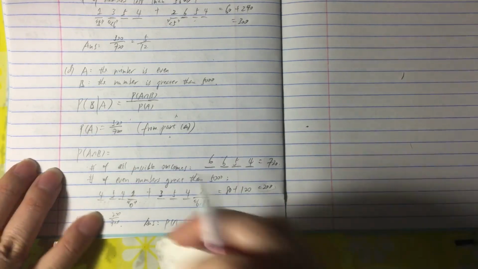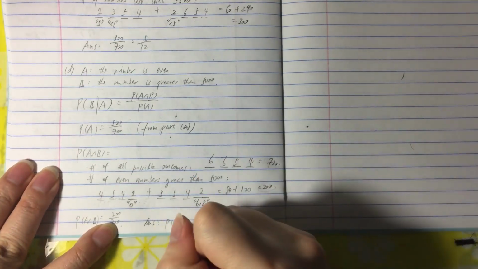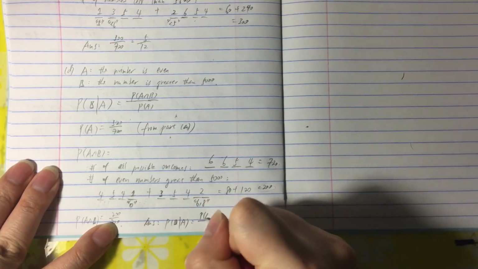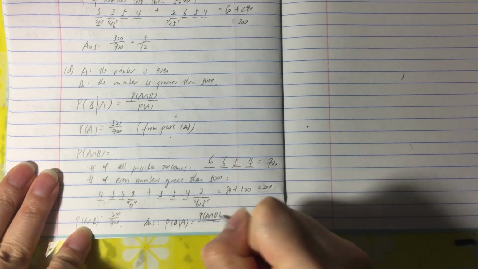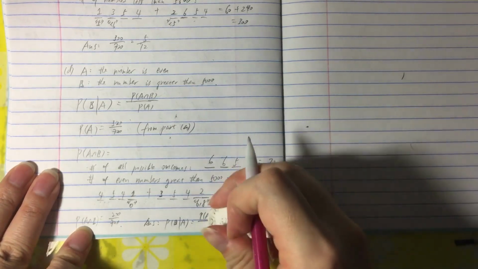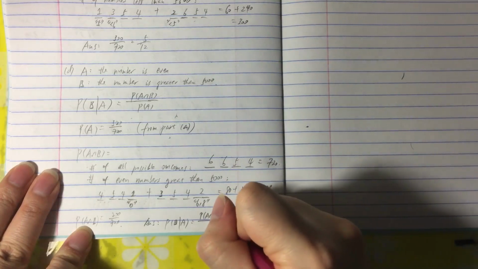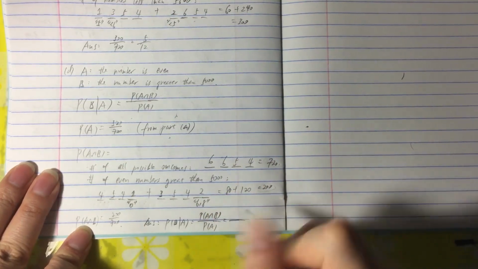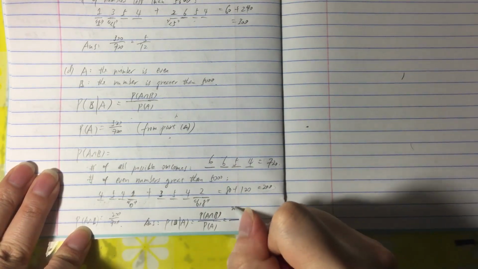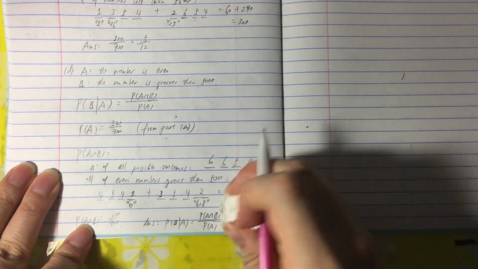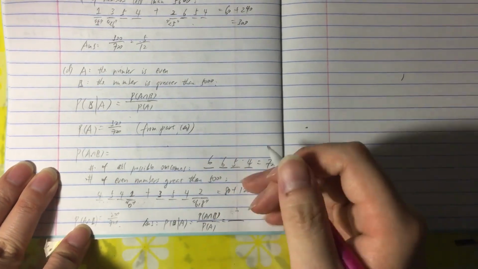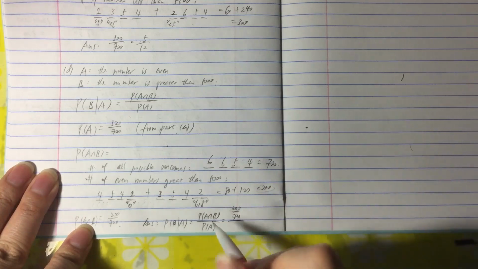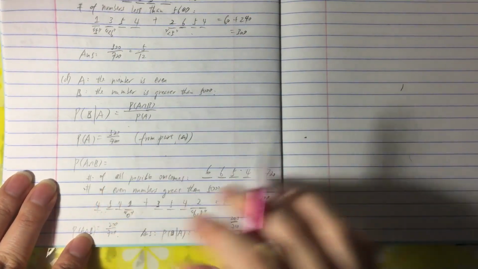Probability of B given A. That's the probability of A intersection B over the probability of A. The probability of A intersection B is 200 over 720. The probability of A is 320 over 720.